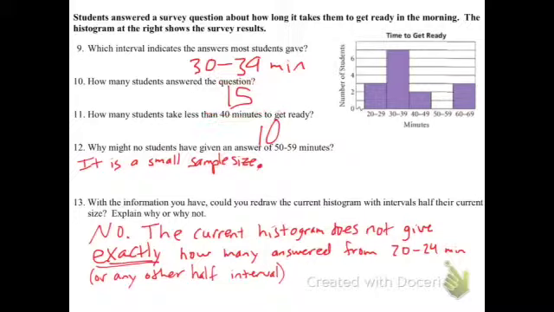To get the number of people who answered, you just count up how tall the histograms are. So 3, 7, 2, and 3. If you add all that up, that comes out to be 15. And how many students take less than 40 minutes? Well, you have to go to 40 and count how many to the left of it. That's 7 and 3. Add that up, gives you 10.